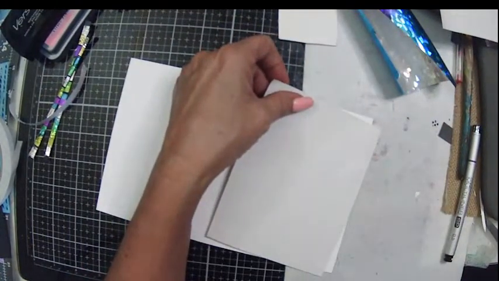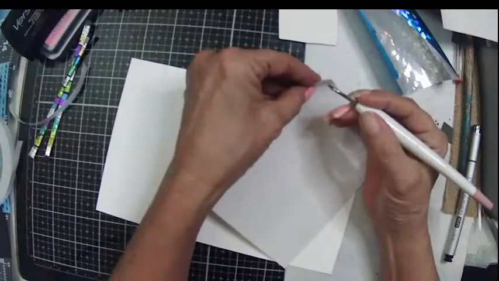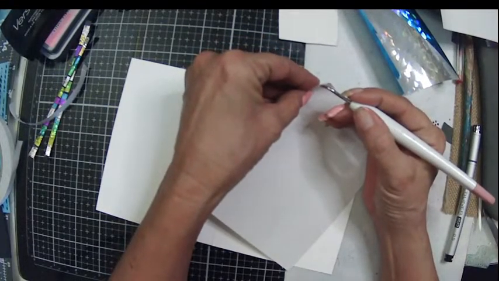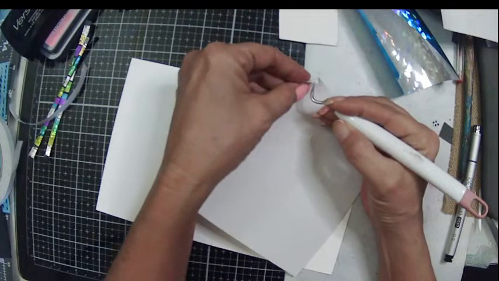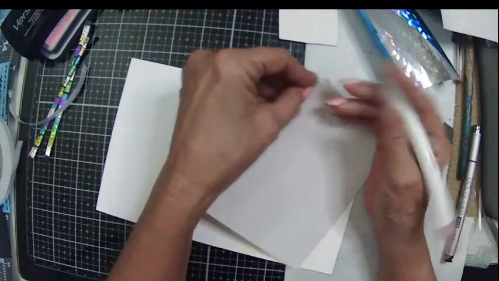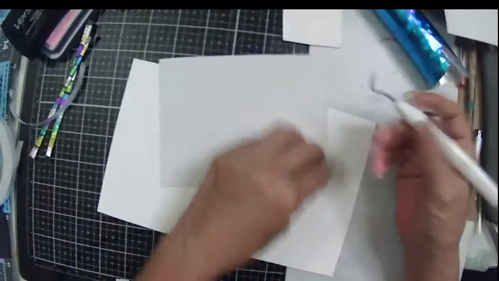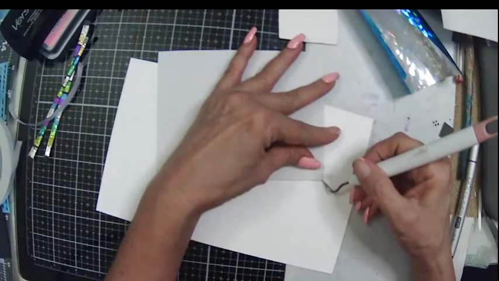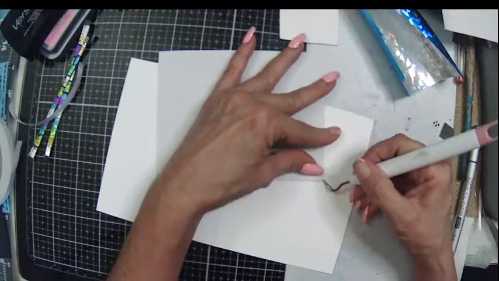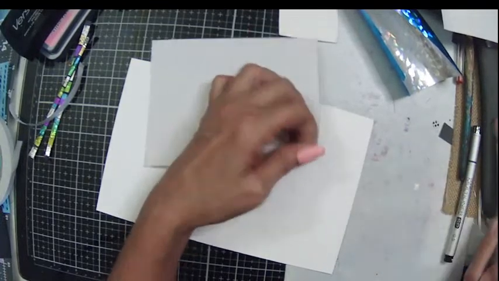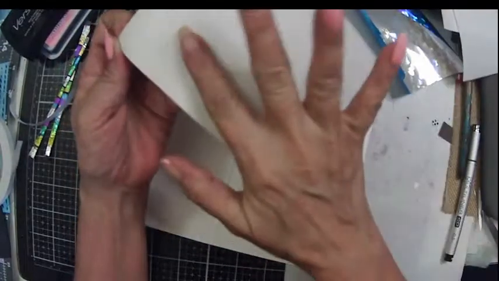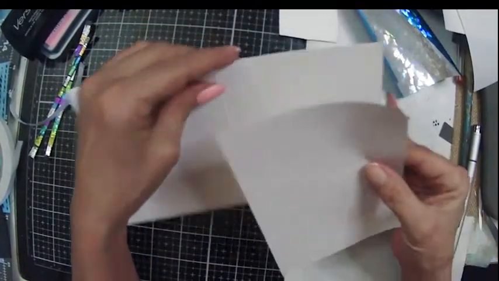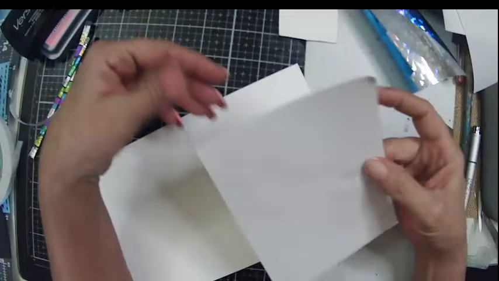My fingers don't like to do this. Alright. So we're going to peel that paper off like that. And we're going to take our sticky side and we're going to very carefully.